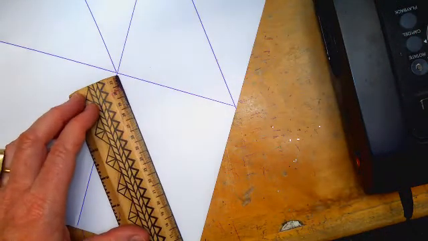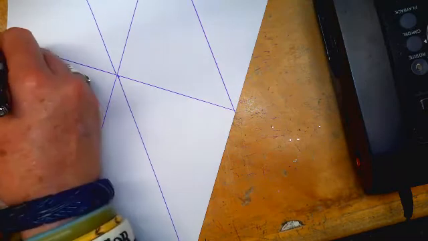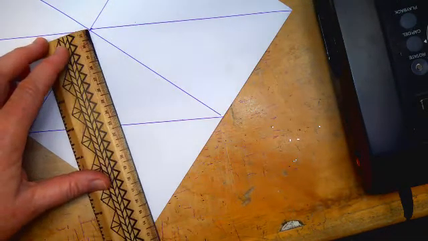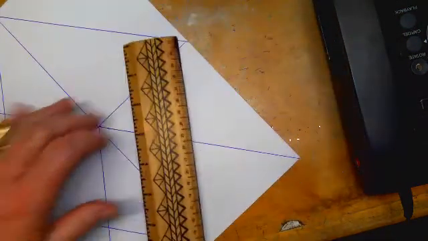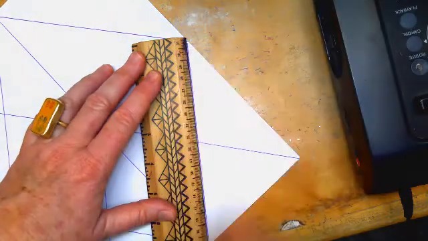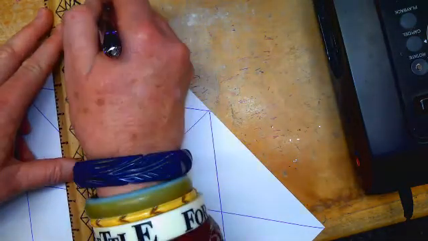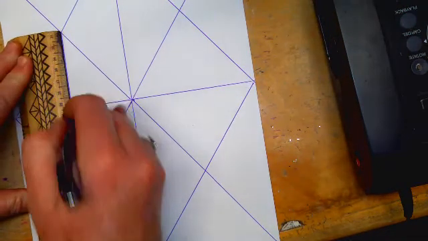And once we have our X's, we'll be all set. All right. And we're going to make our synonym lines too.